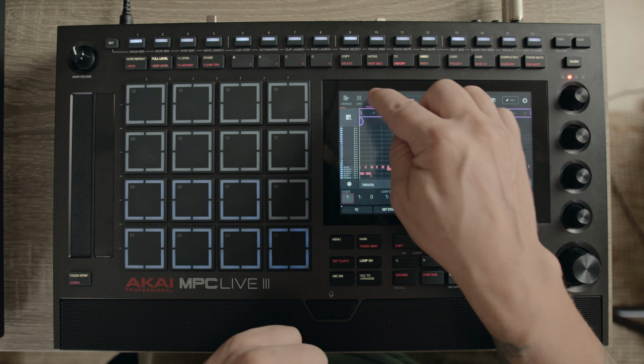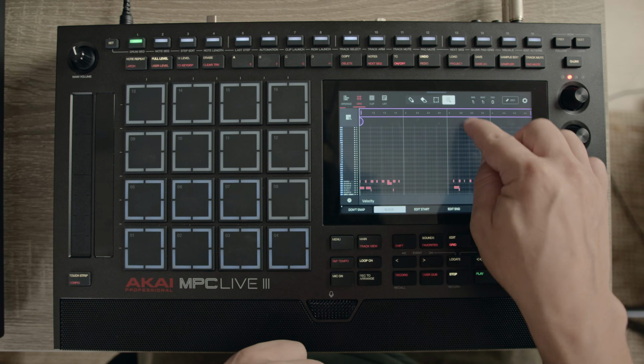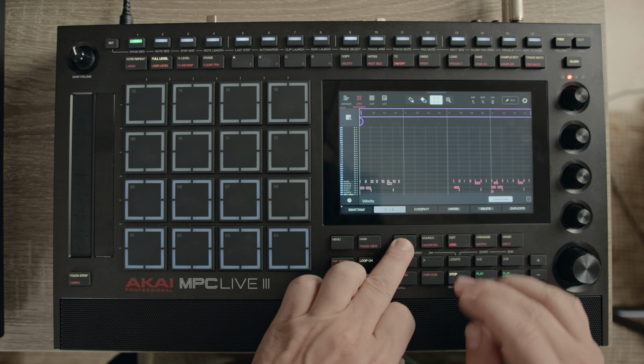I want to delete that too, so I'm going to delete all this. Let me just do that. Shift delete.